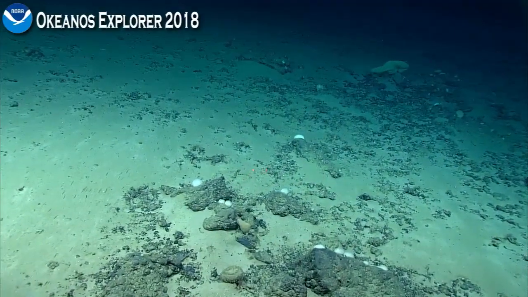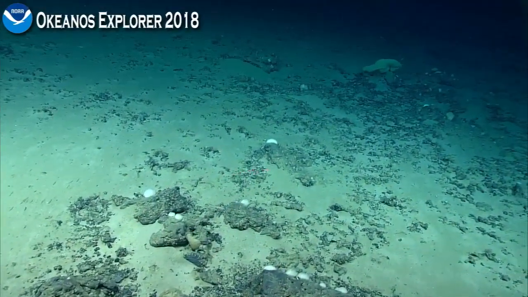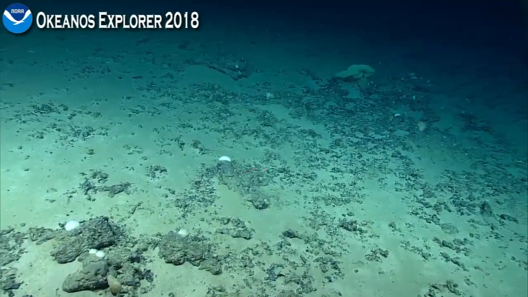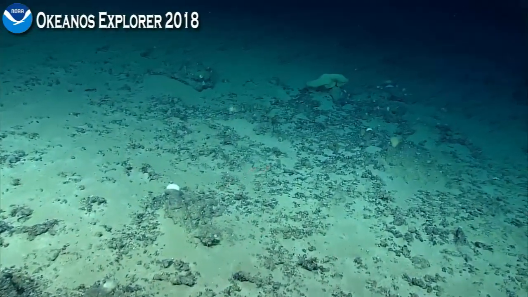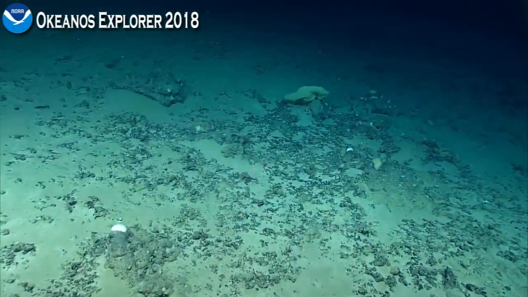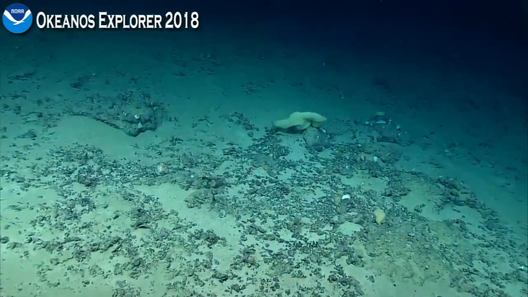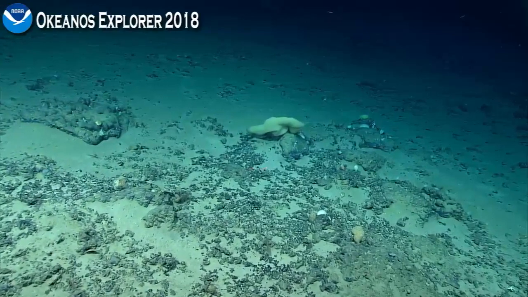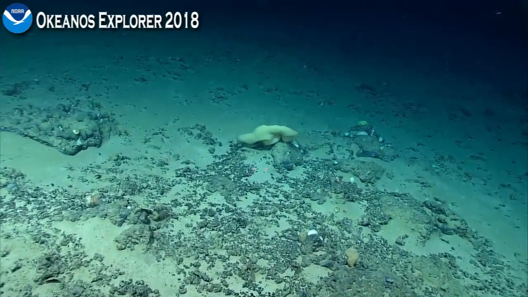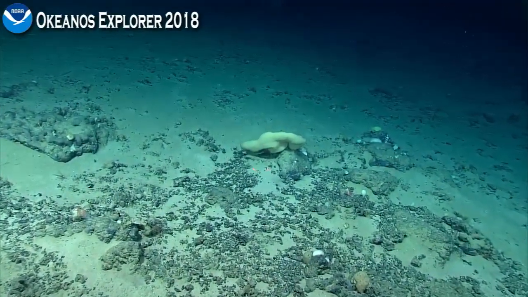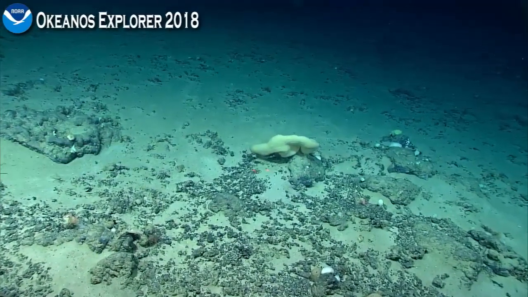Looks like there's something larger in the background there. And another larger sponge.